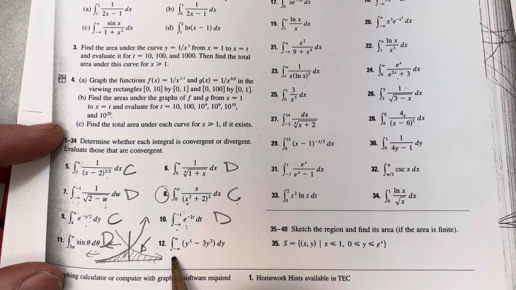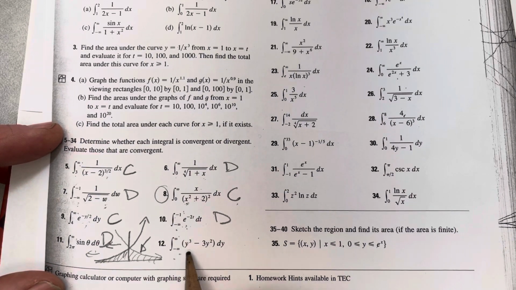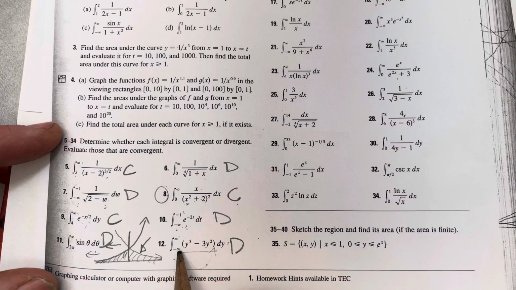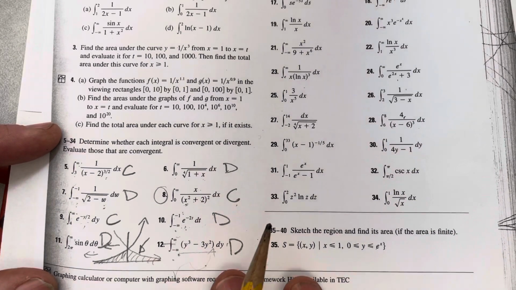12, what's happening here? You're going from negative infinity to positive infinity. This is just a polynomial, so there's no way that that is going to trap something and decrease to 0 and converge. So that one is going to diverge. Also, in negative infinity to positive infinity, typically what you do is you cut them somewhere and you do each half. If any half diverges, the whole thing is said to diverge.